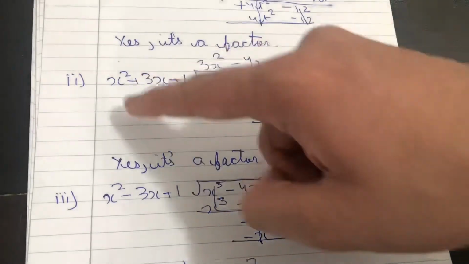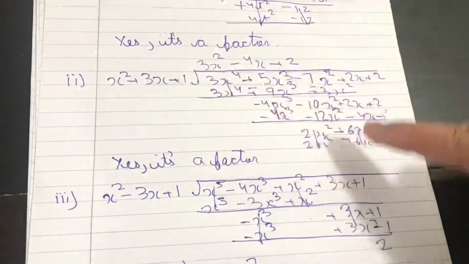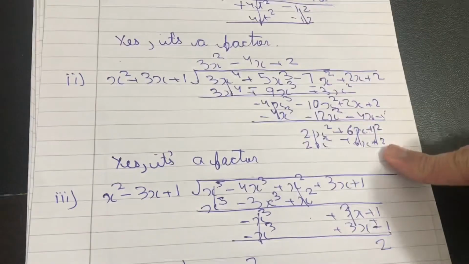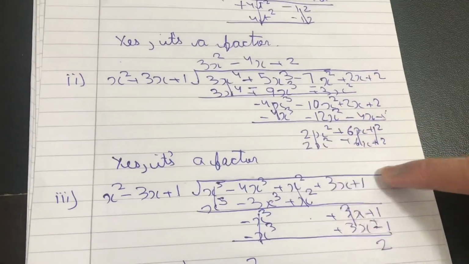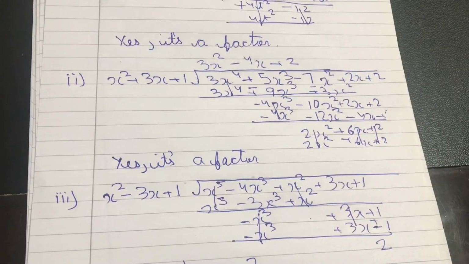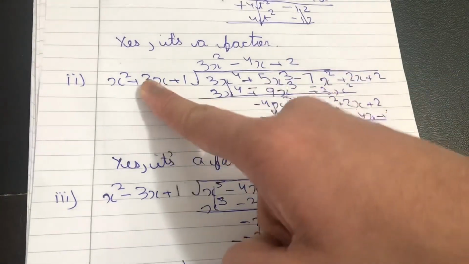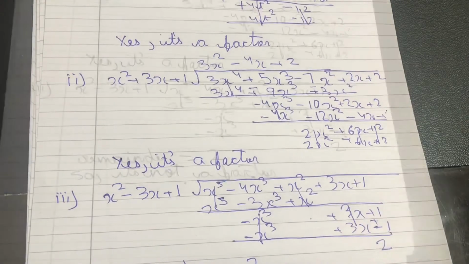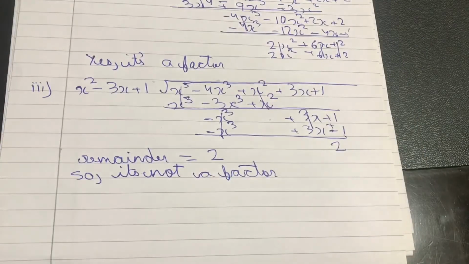So we multiply it by the rest of the terms. So 2 into x square, 2x square, 2 into 3x, 6x, 2 into 1, 2. So now we see that once we subtract, we get the answer as 0. So therefore, this is a factor of the second polynomial. So now we can do the next one. So as you guys can see, it's really simple. Let's just do the next one.